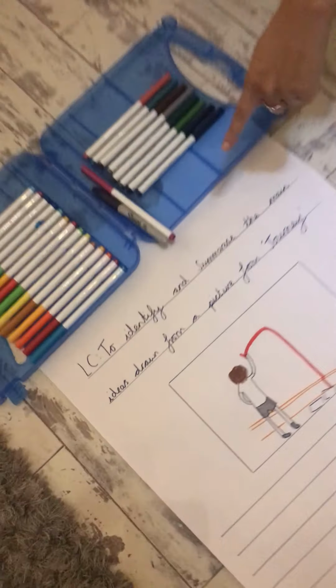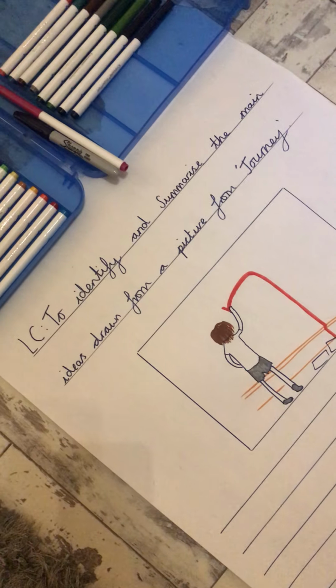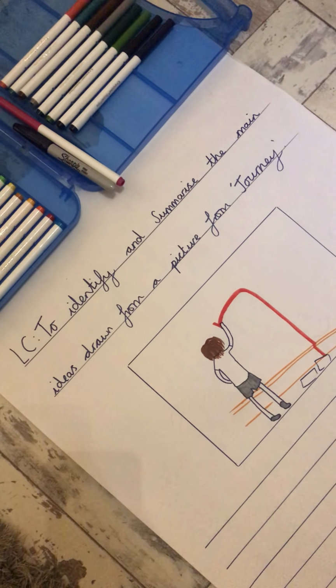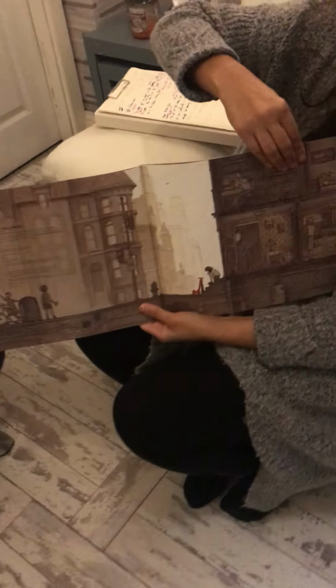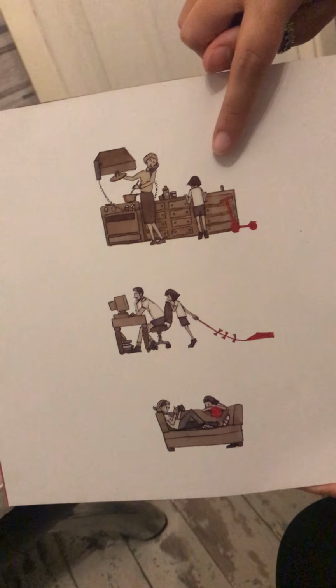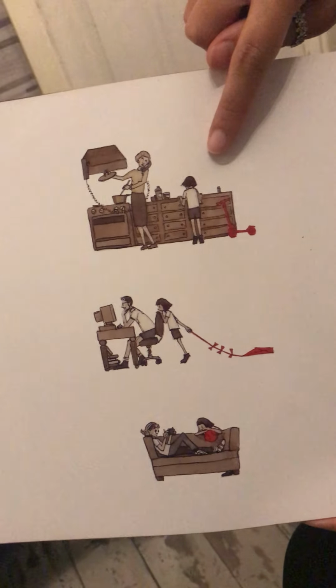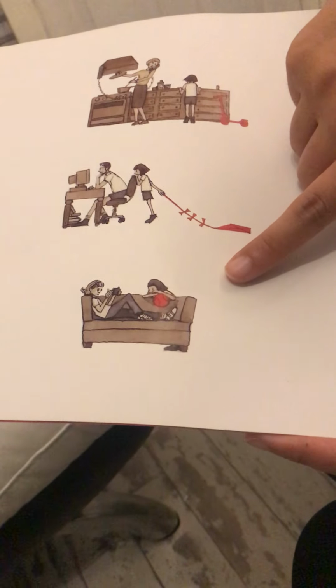Let's have a look at today's learning challenge just down here. The learning challenge is to identify and summarise the main ideas drawn from a picture from our book Journey. So today we will be focusing on these pictures here. So let's have a look carefully. This is the first picture we will be looking at. This is the second picture we will be looking at. This is the next picture we'll be looking at.